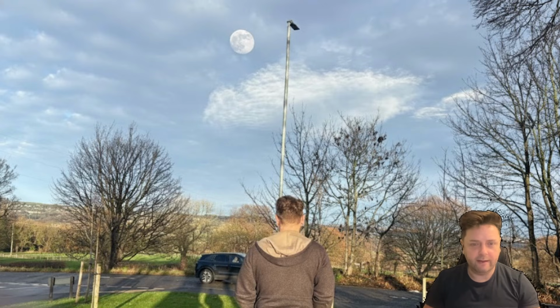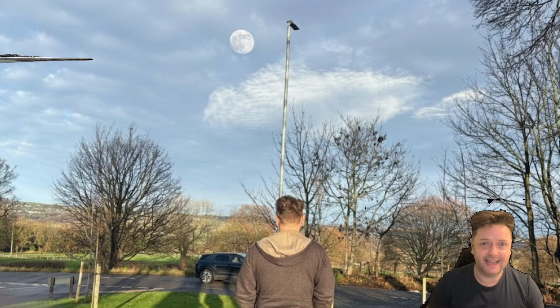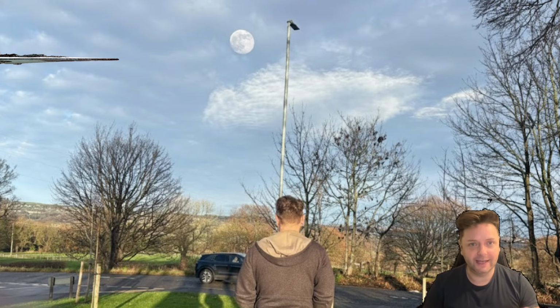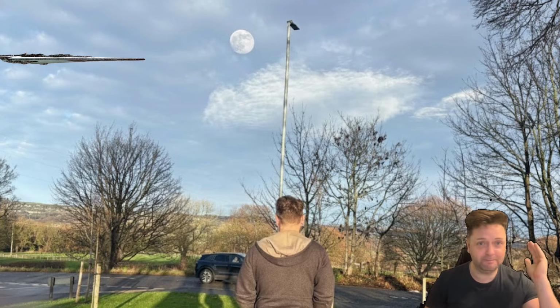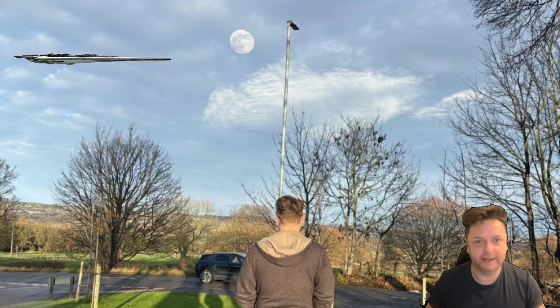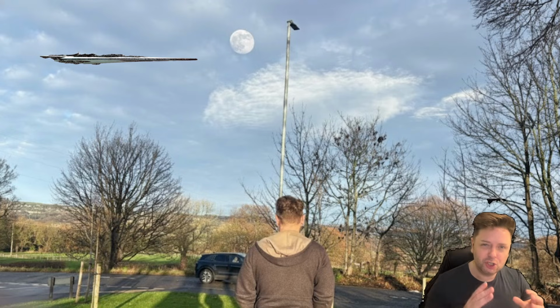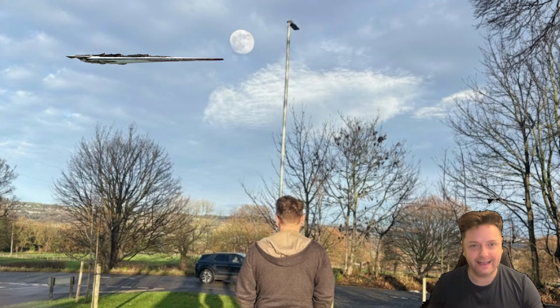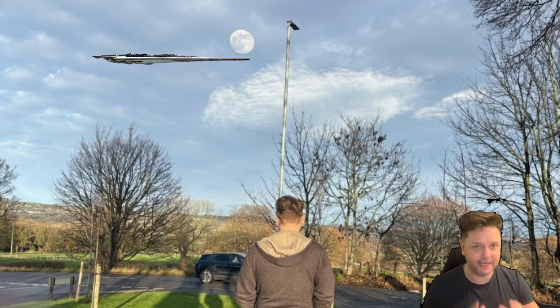So here we have the Executor flying across the sky from the orbital distance of the ISS. Bear in mind, the ISS is a dot. You can't make it out, it's just a flying dot. I'm sure you've seen it. So it just shows you how big the Executor actually is.